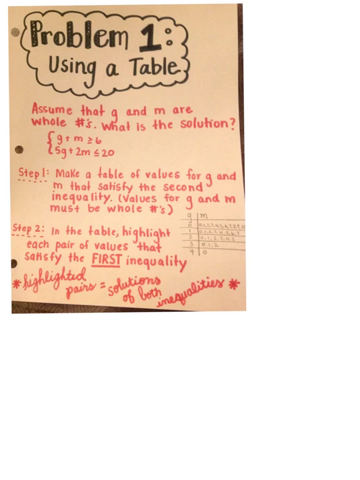Okay, so problem 1, we are going to use a table to solve a system of inequalities. And here's our system right here. The first inequality in the system says that g plus m is greater than or equal to 6, and the second inequality reads 5g plus 2m is less than or equal to 20. So step 1 is to make a table, which I did below.